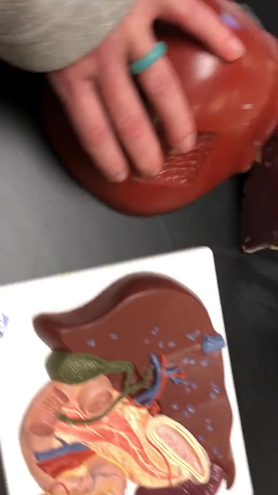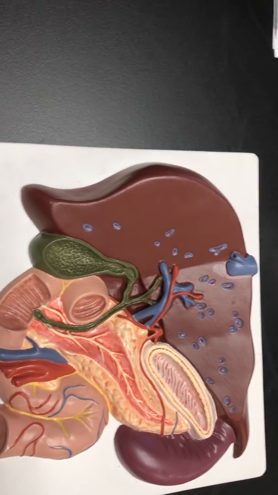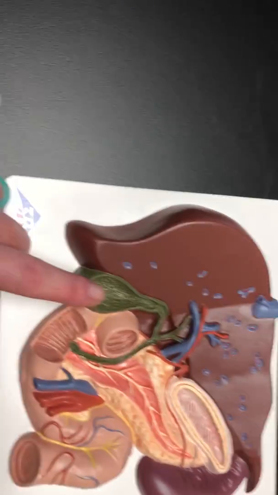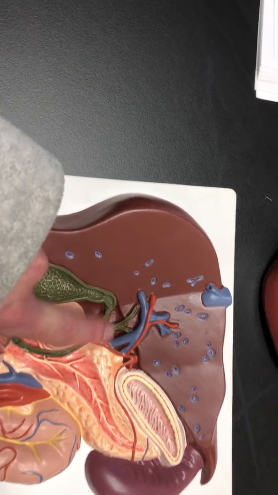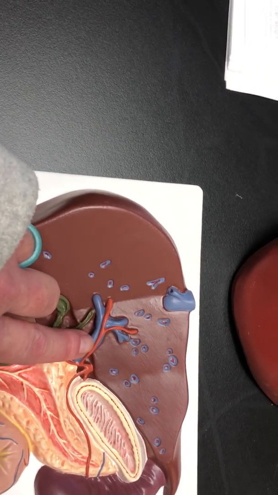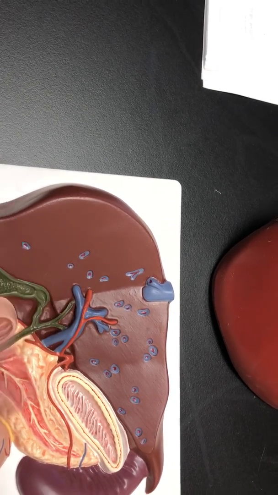Okay? Again, I'm going to move over to this one as well, so you can see this as well. Look at it. Okay? Again, you can see the lobes of the liver. You can now see the gallbladder again, and the hepatic duct, and the hepatic portal vein, and then the red represents the hepatic portal artery.